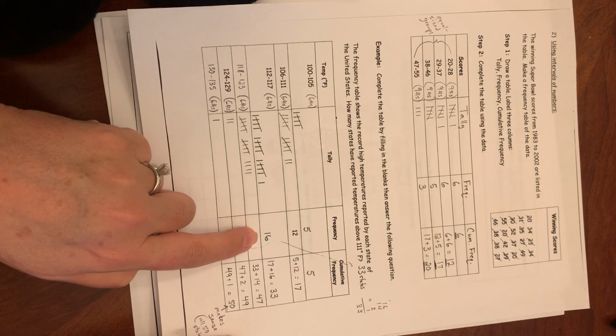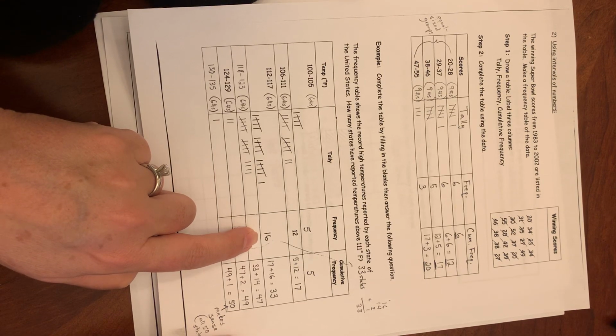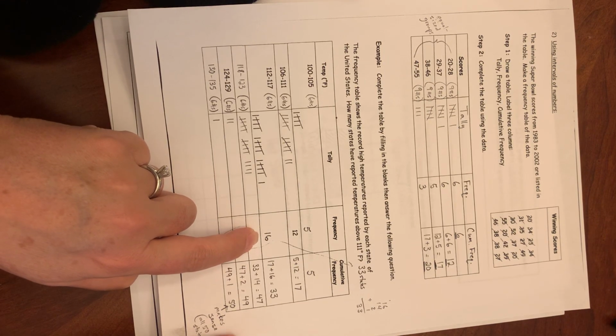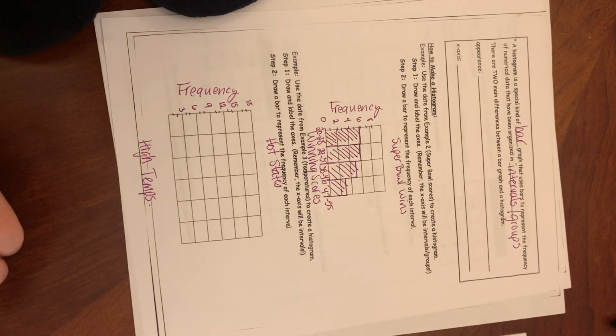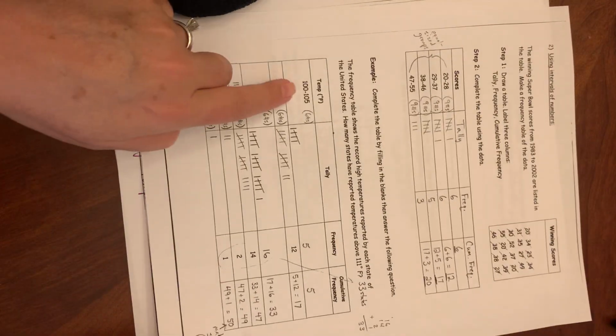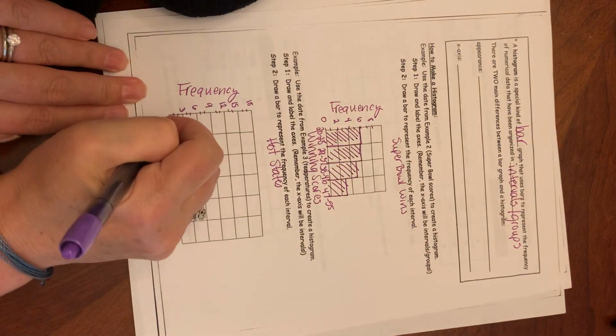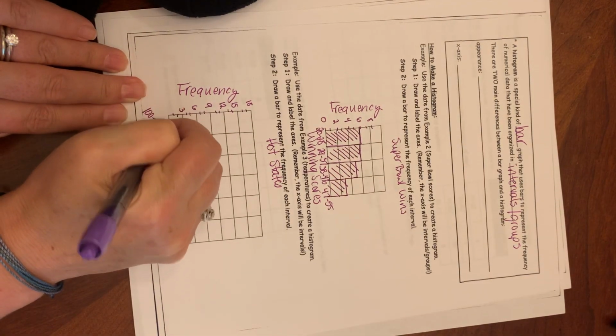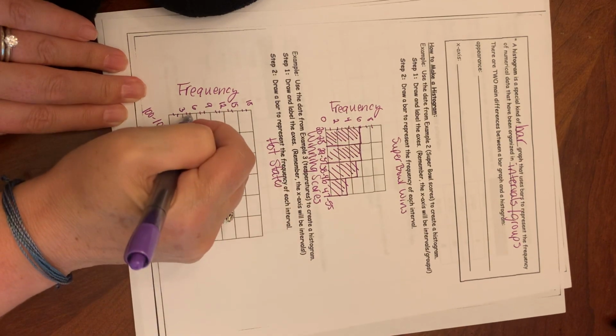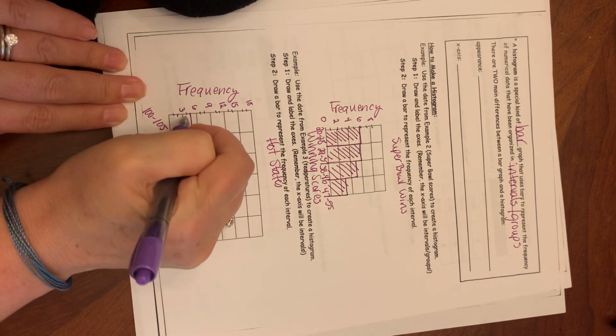My highest frequency was 16. So I want to make sure that my bar graph will go up to 16 because I am going to have a bar that's that tall. Okay, so our first interval was 100 to 105. That occurred 5 times. So that's going to be right here.